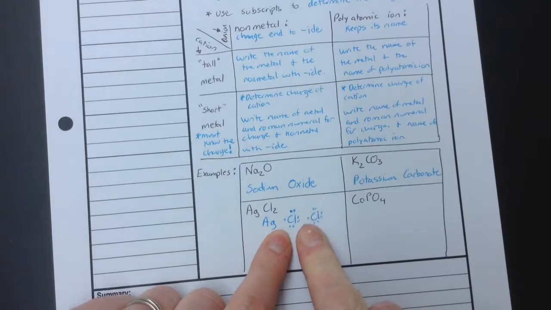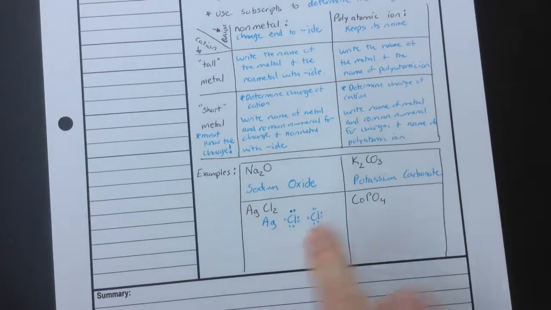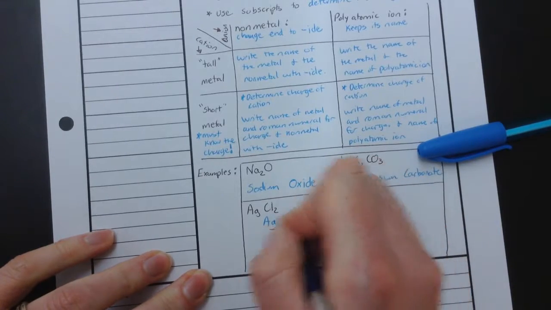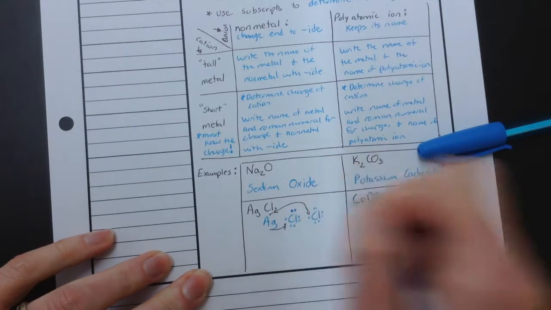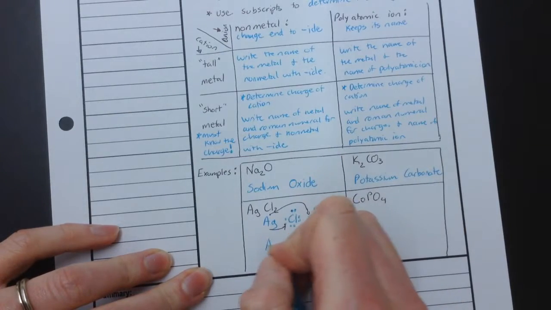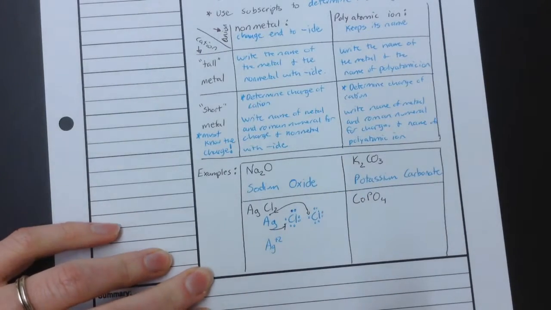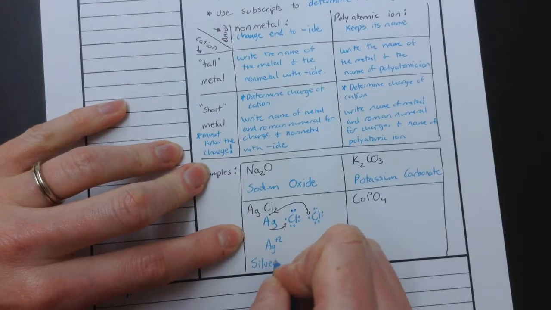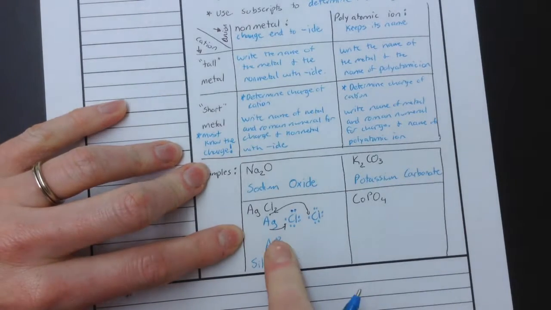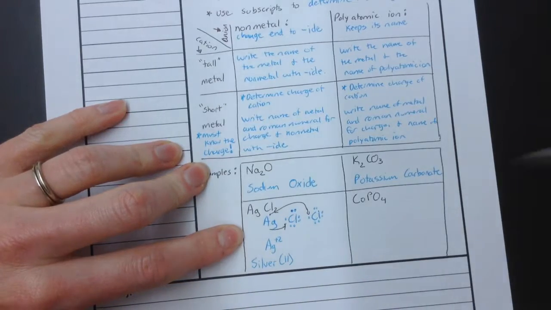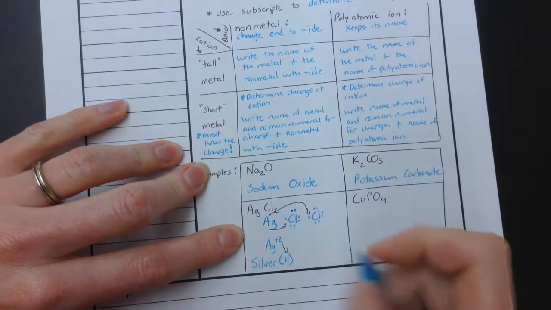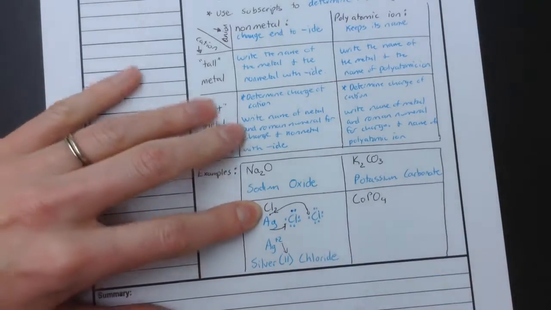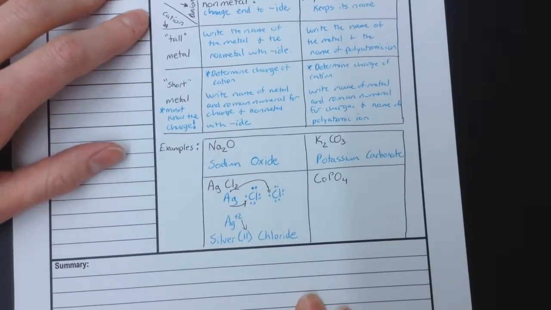All right, in order for both of these guys to be happy, silver must have had a dot here to give and a dot here to give, which means it became charged with a +2. So when I write this down, I'm going to write silver 2. The 2 comes from the charge. This becomes my Roman numeral right here. And then chlorine becomes chloride. So it's not too difficult.